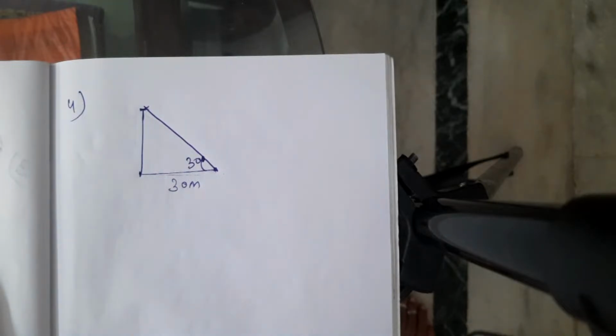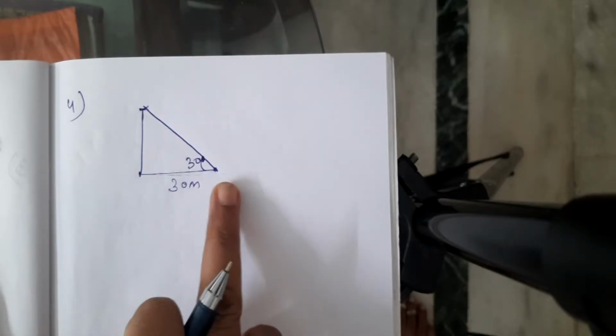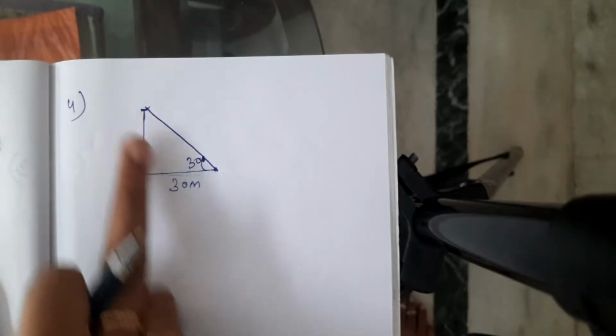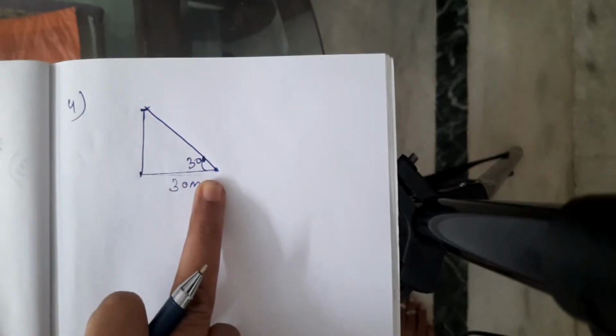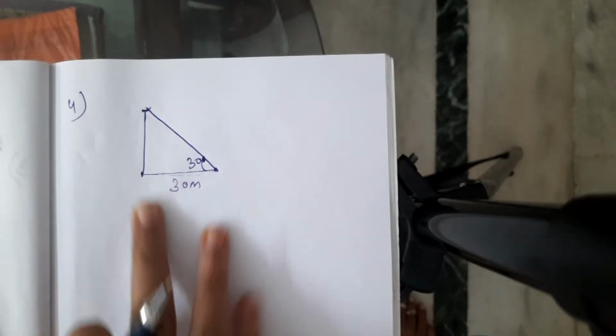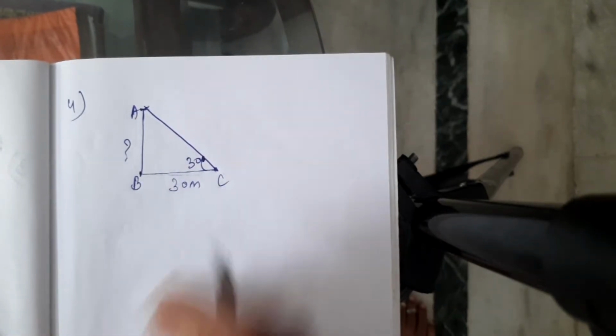So your question is how simple. There is a tower, there is a point on the ground. From the point on the ground, we are looking to the top of the tower with an angle 30. And the distance between foot of the tower and that point is 30 meter. We need to find height of tower. So let's make it triangle ABC.